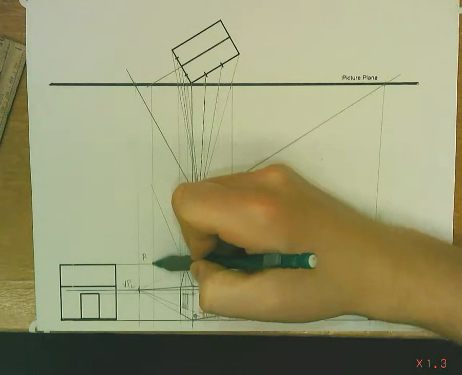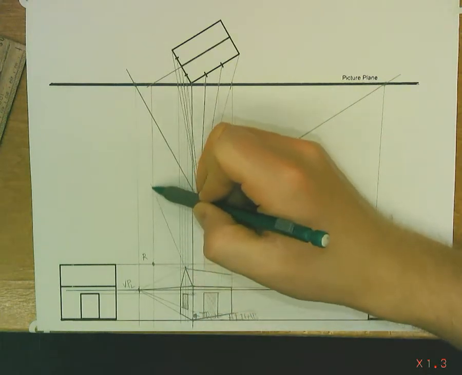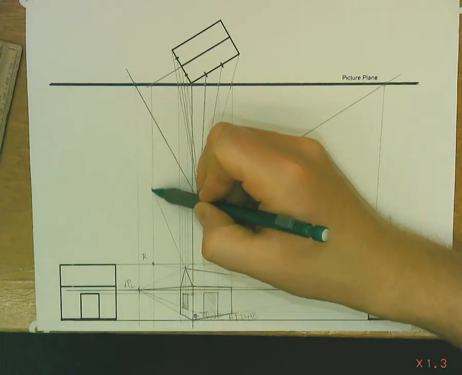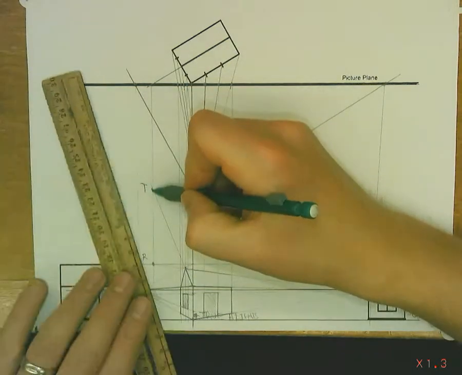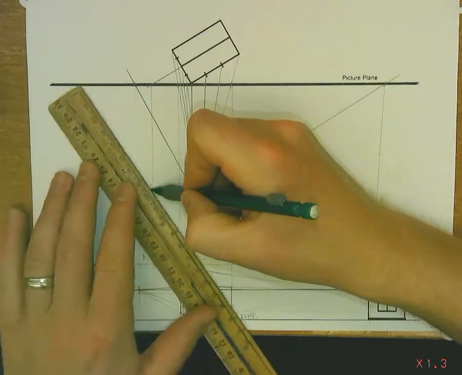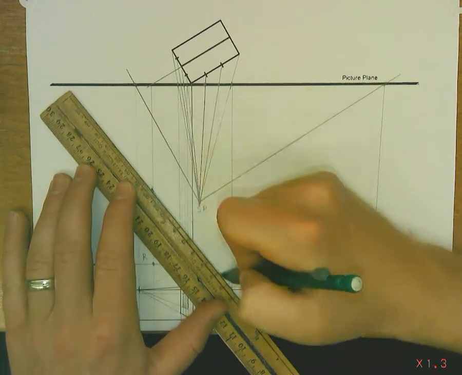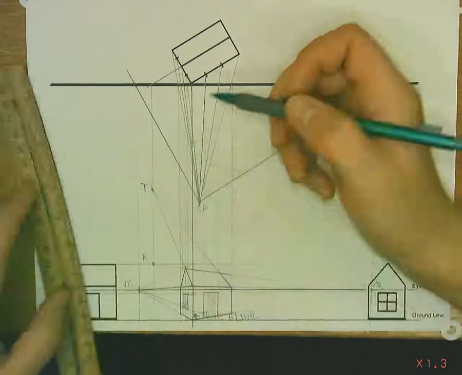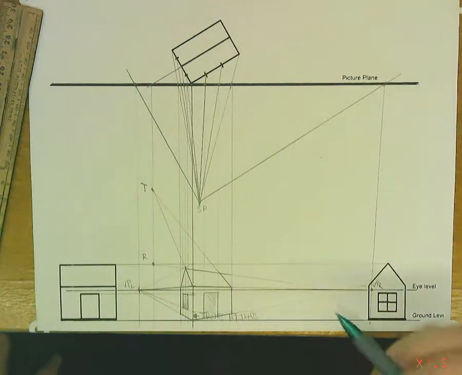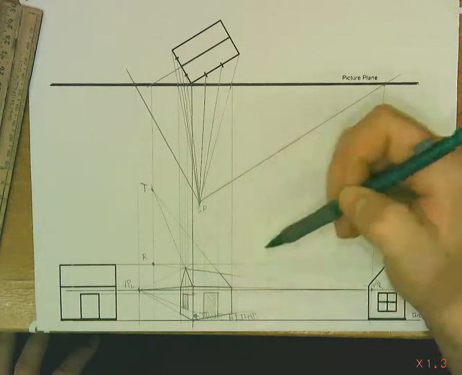This is where that roof line came from. Follow it all the way up where it meets this diagonal line. Let's call it top. And from there we're going to match it up with the corner of the house. Get that back angle. There. Just like that, we have a completed house drawing.